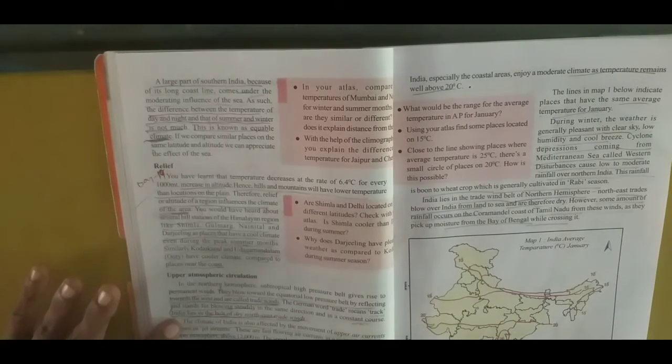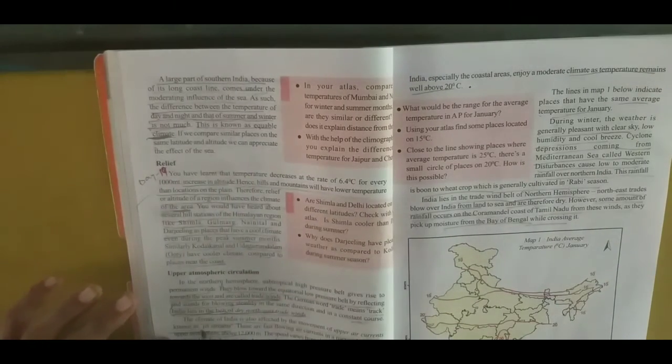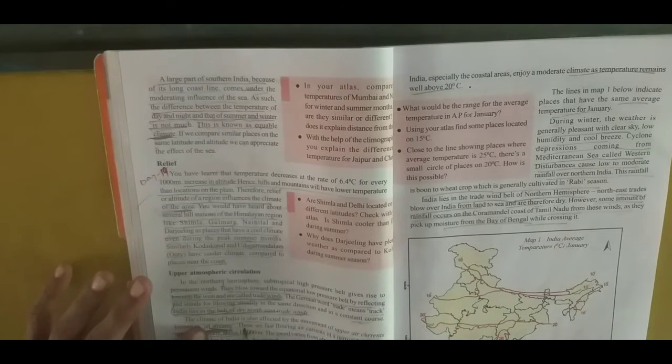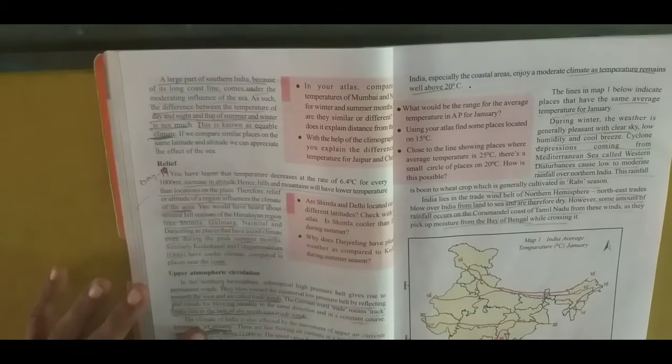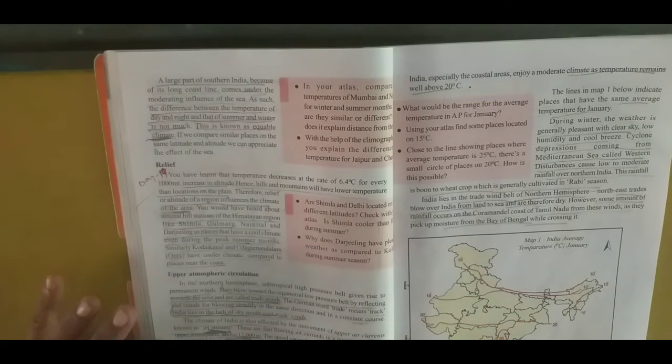The climate of India is also affected by the movement of upper air currents known as jet streams. So what are jet streams? Upper air currents are known as jet streams. These are fast blowing air currents in a narrow belt in the upper atmosphere, about 12,000 meters. The speed varies from about 110 kilometers per hour in summer to about 184 kilometers per hour in winter. So this is the variation of speed in summer and winter.